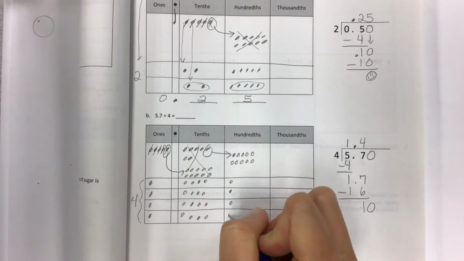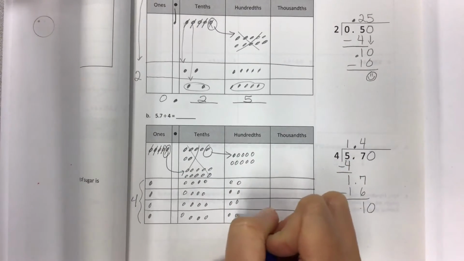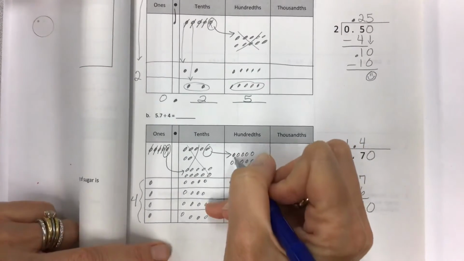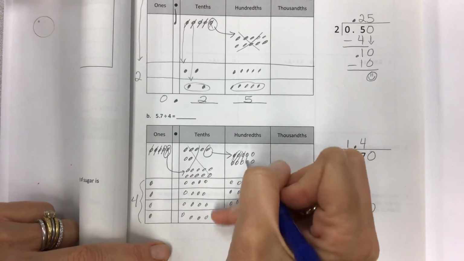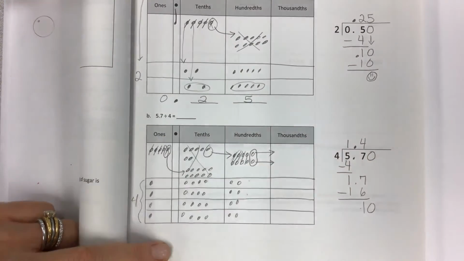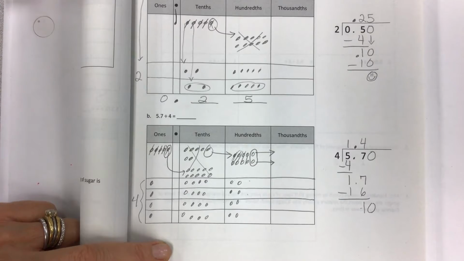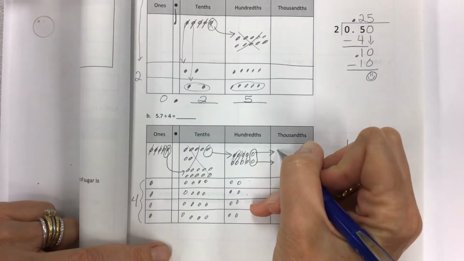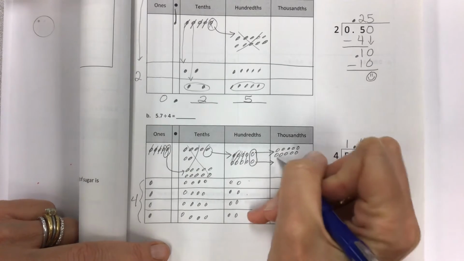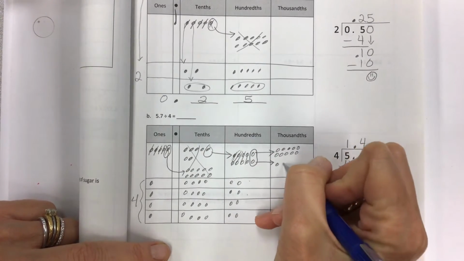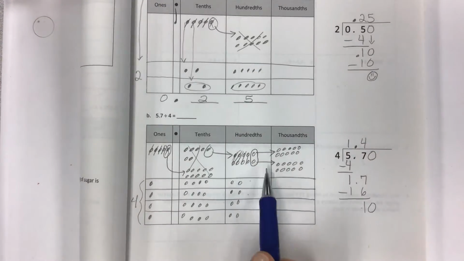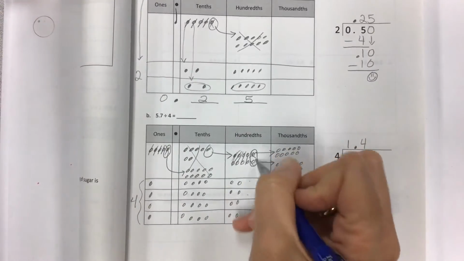1, 2, 3, 4, 5, 6, 7, 8, 9, 10 would go here. But I can't do that because in division we have to evenly be sharing. So these 2 are going to get regrouped. That's a lot of place value discs. We'll start writing them. 1, 2, 3, 4, 5, 6, 7, 8, 9, 10. That's this one. 1, 2, 3, 4, 5, 6, 7, 8, 9, 10. And that's that one. So now these are accounted for.